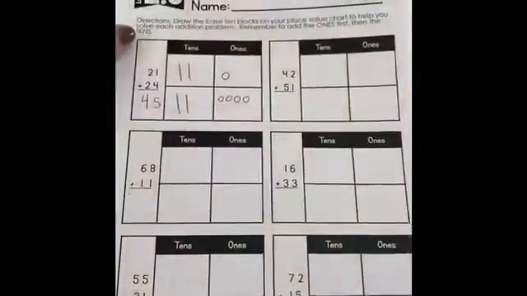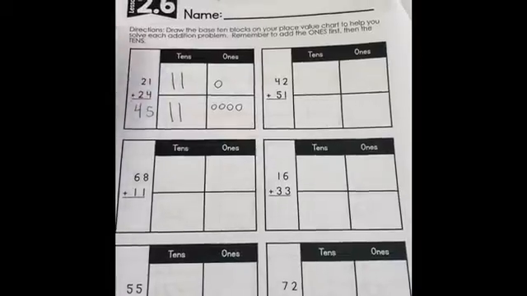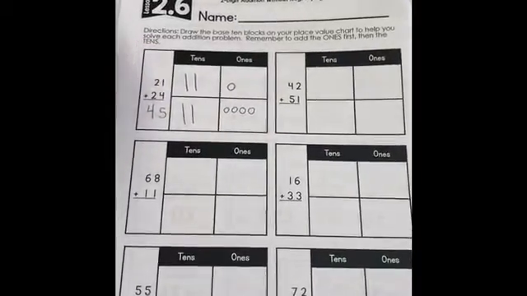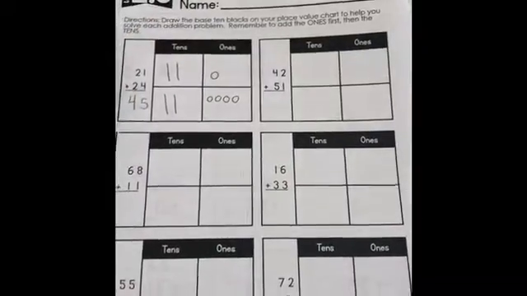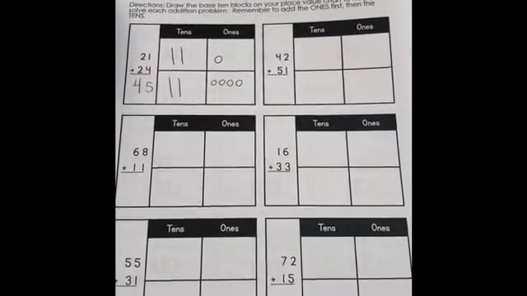Hopefully you have the packet, and once again, if you do not, don't worry, it is on Google Classroom and you can print it from home. So this is 2.6. It's going to be very similar to 2.5, but this one's actually easier because it gives you your place value charts on the page.